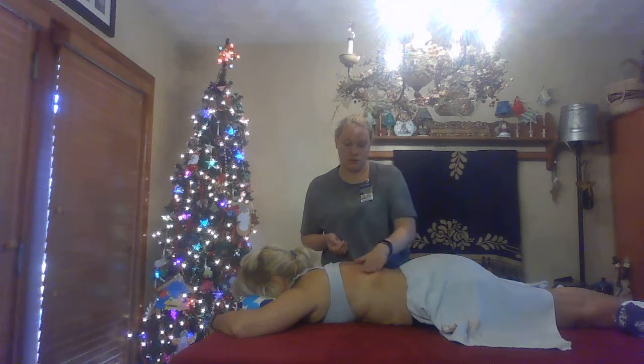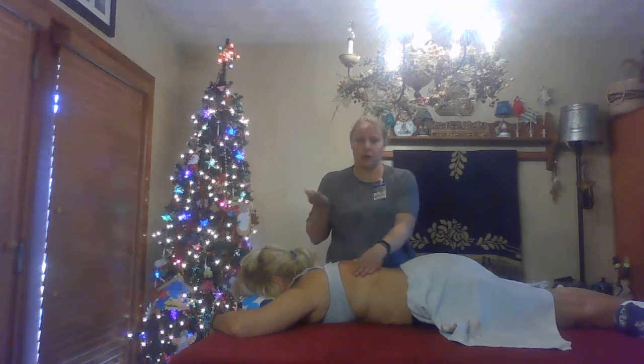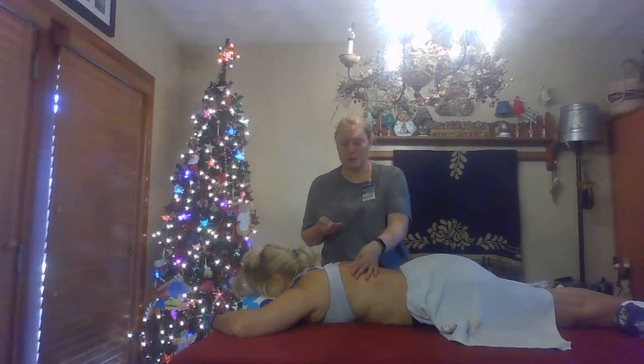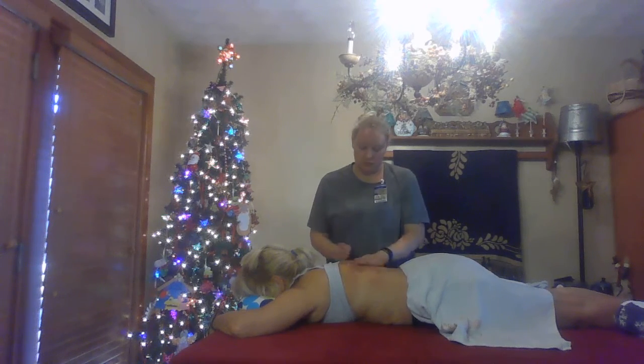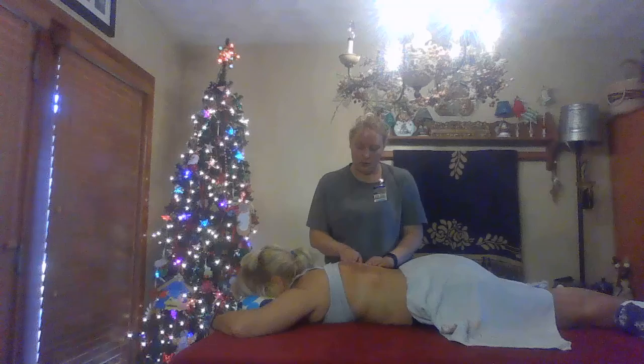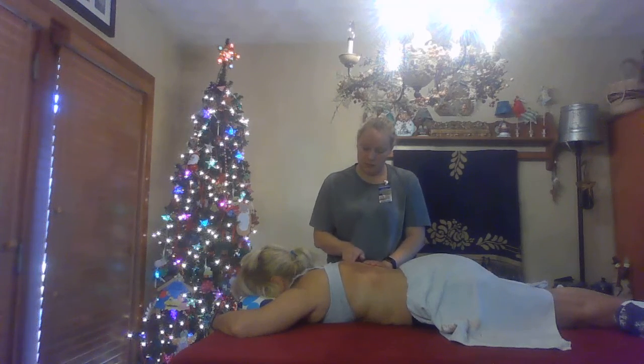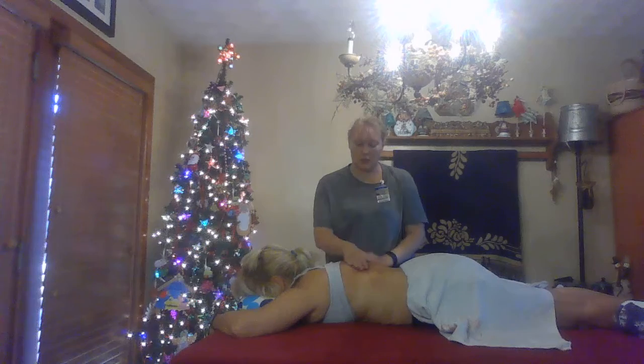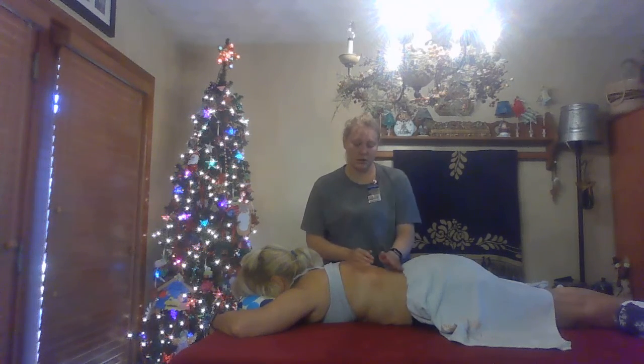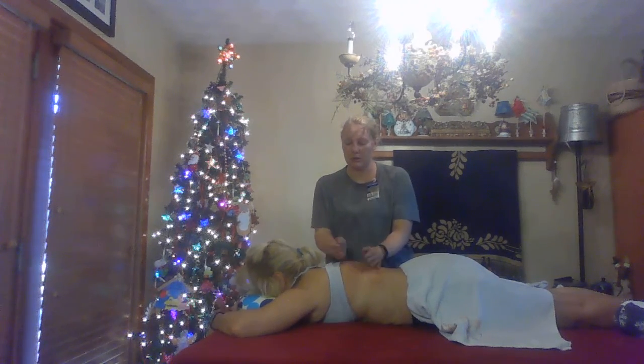Just looking. Make sure we're working around that spot. And this is important: not to be on the spine. Whenever you're doing this, you don't want to be pressing on the spine. Again, you can do this with your fingers, or you can do it with your thumb. Is there a specific spot that's hurting today? Is it down here a little better, or would you like me to stay up here? Stay up there. Okay.